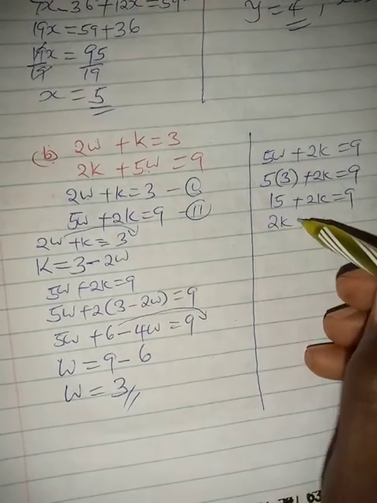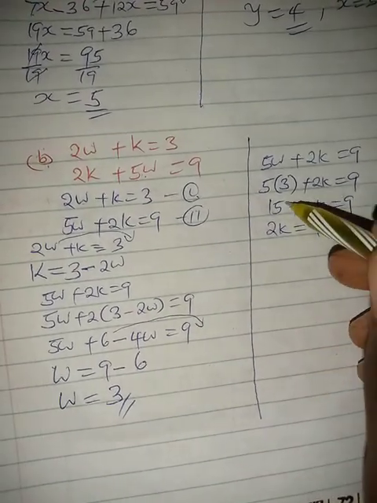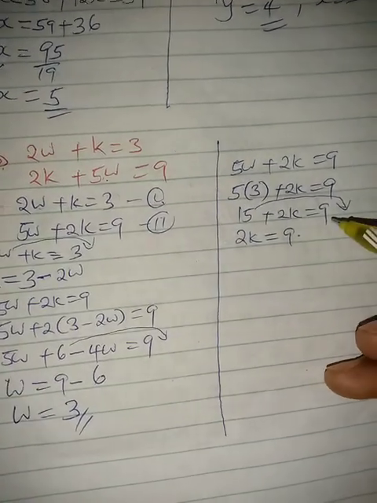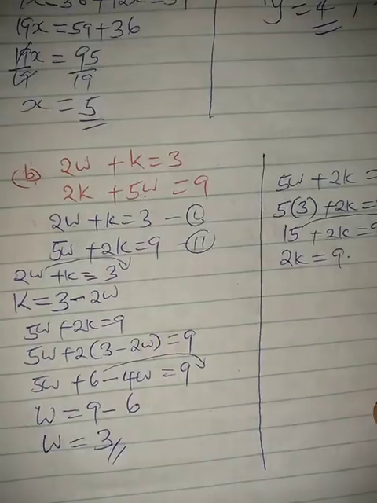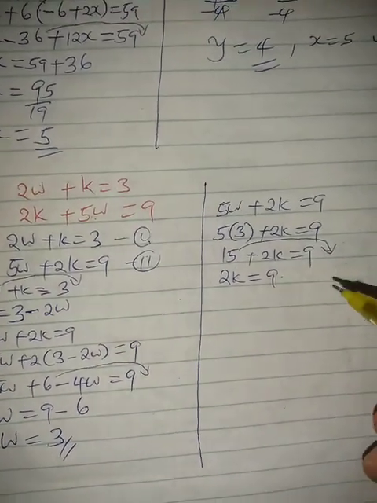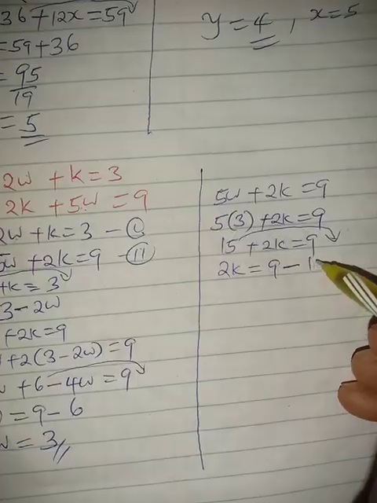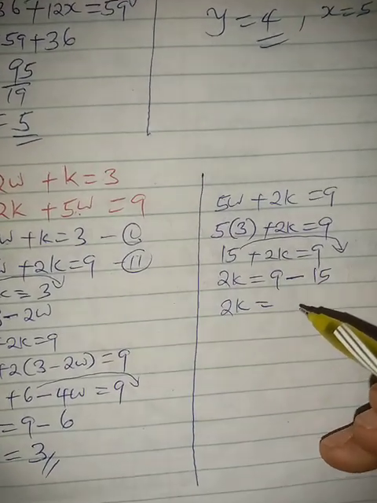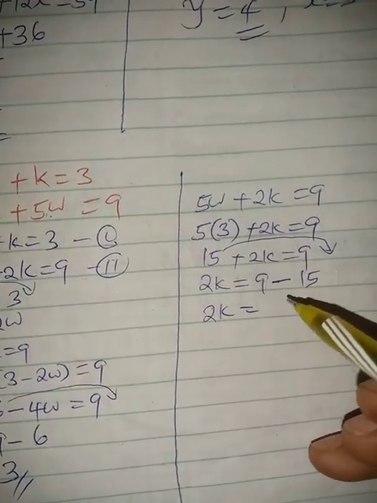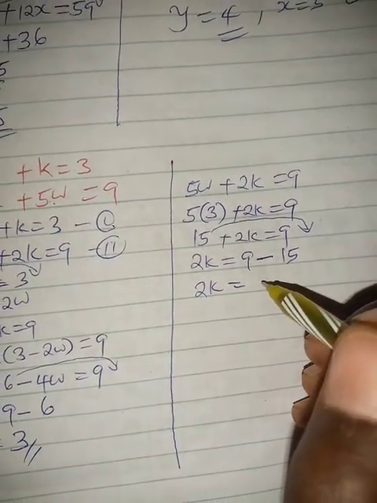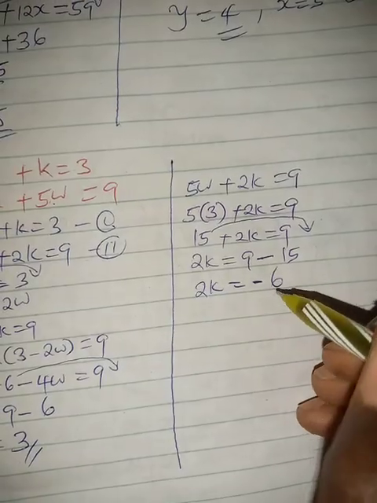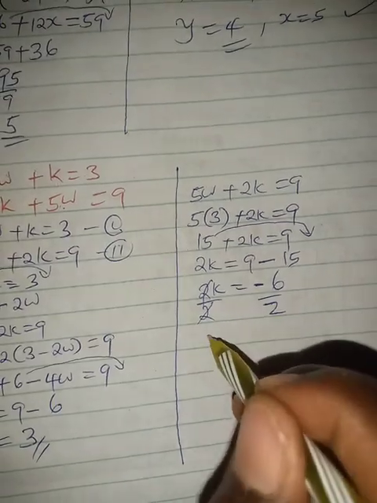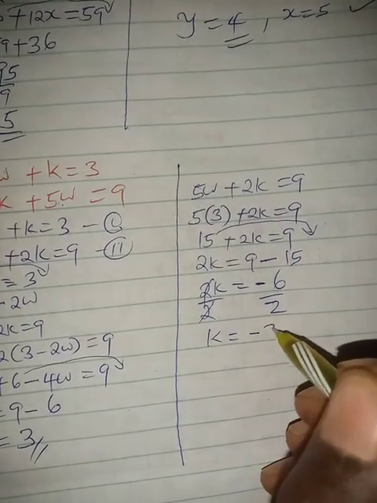So 2k is equals to 9. 15 crosses the equal sign, so it becomes negative 15, such that 2k is equals to 9 minus 15. You get negative 6. Here divided by 2, k is equals to negative 3.